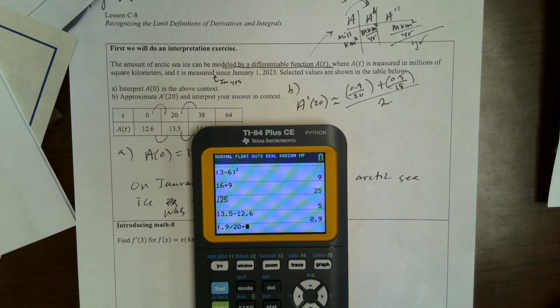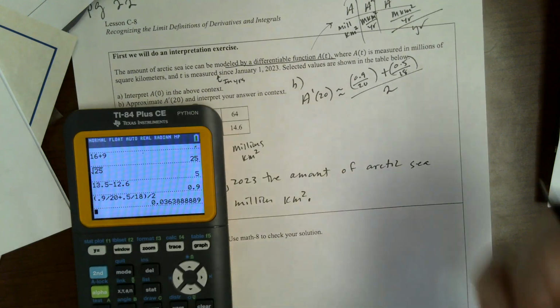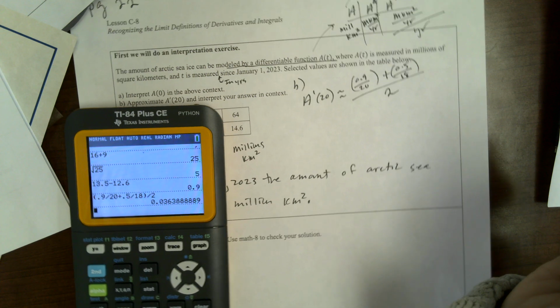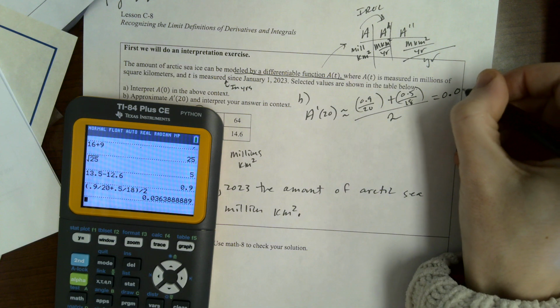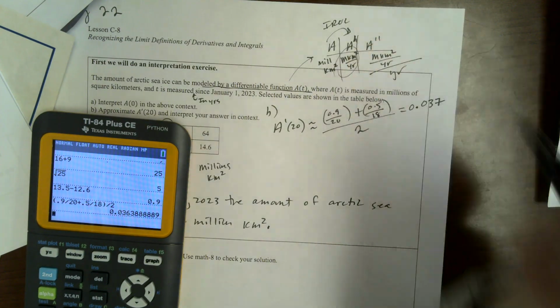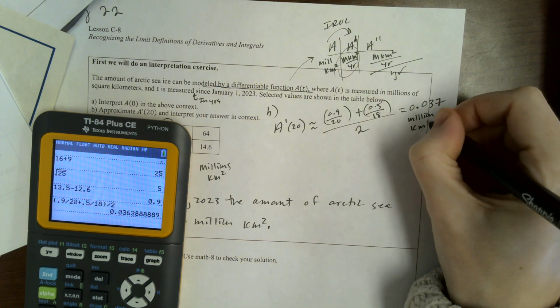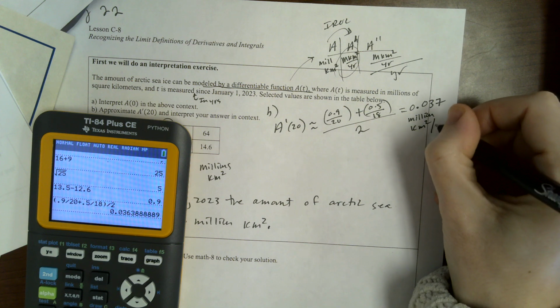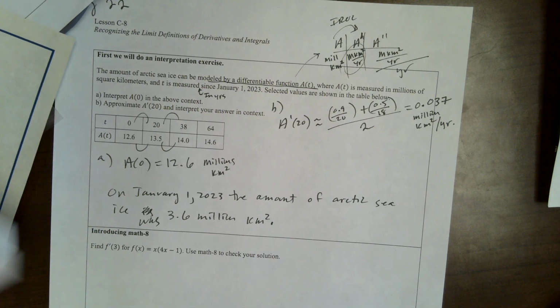$20 plus divided by 2. Okay, so A prime of 20. All right, so this here is 0.037. And then the units are million kilometers squared per year. All right, guys, so I'm going to really break it down, so please speed up the video or go ahead.